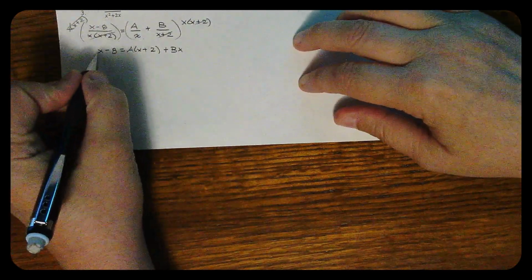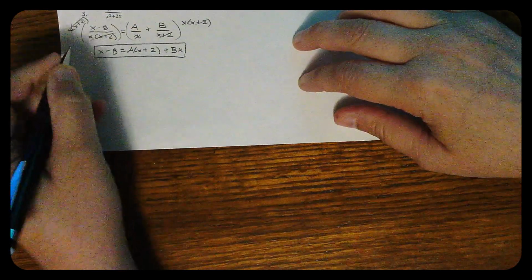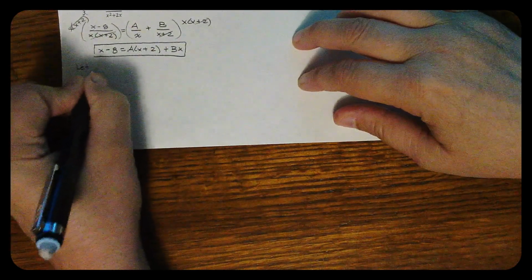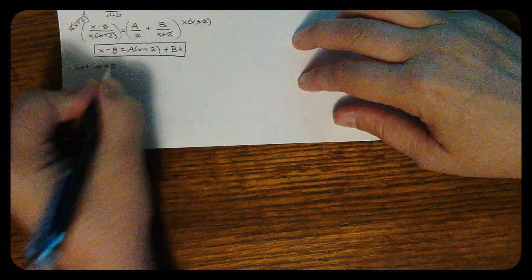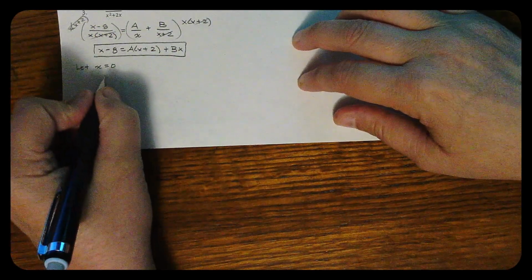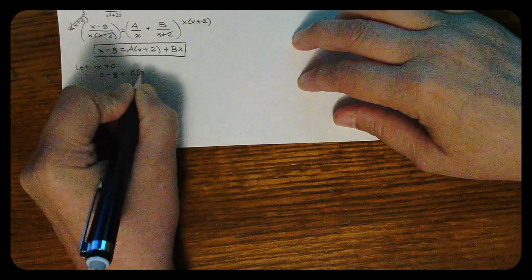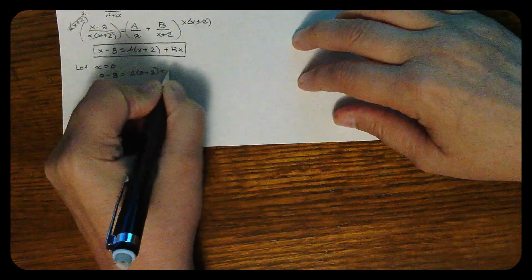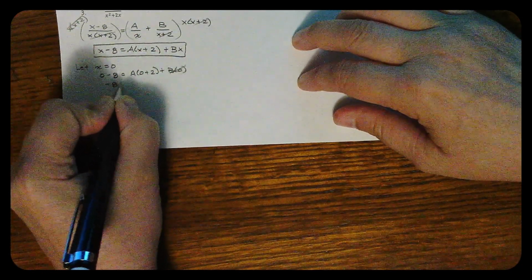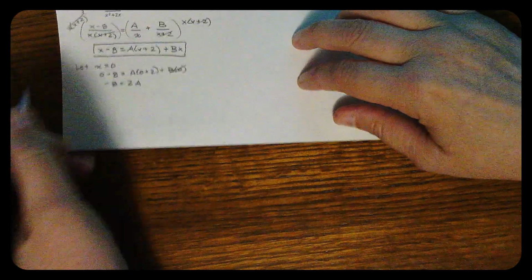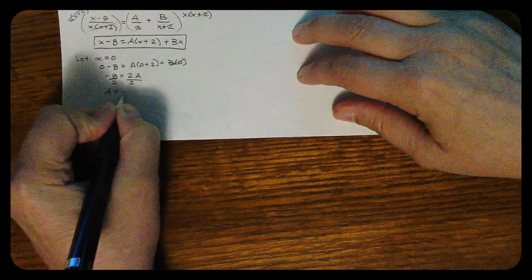Okay, so this is the equation that we're going to be using. Now we're going to let x equal first 0. If x is a factor, then 0 is a 0. We'll let x equal 0 and plug it in. 0 minus 8 equals a times 0 plus 2 plus b times 0. So that gives you negative 8 equals 2 times a. So we divide by 2, and a equals negative 4.